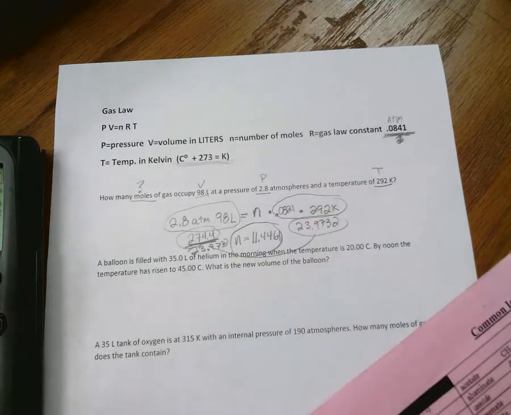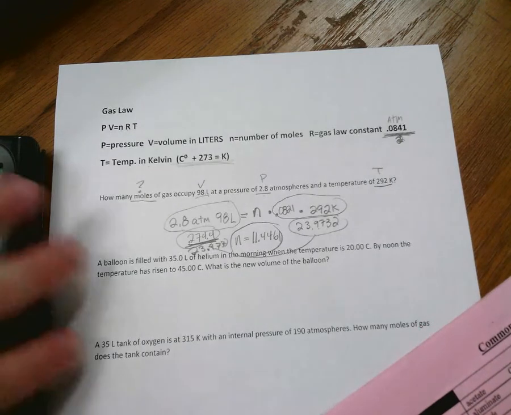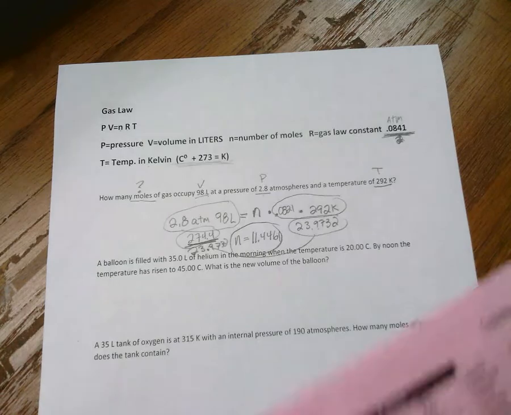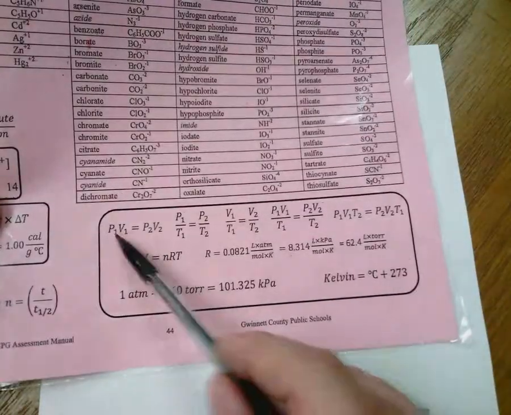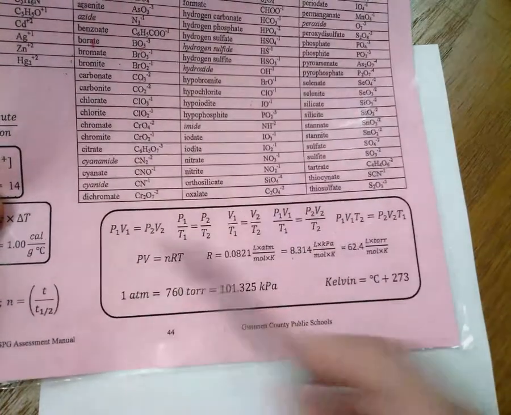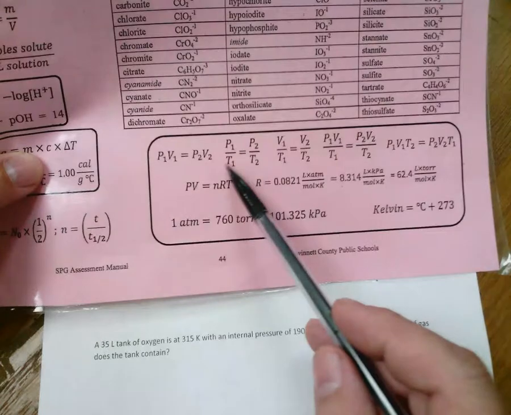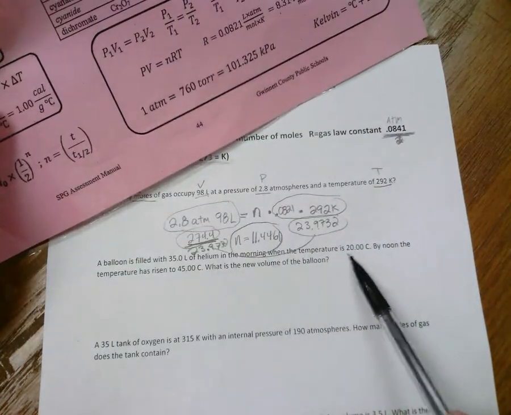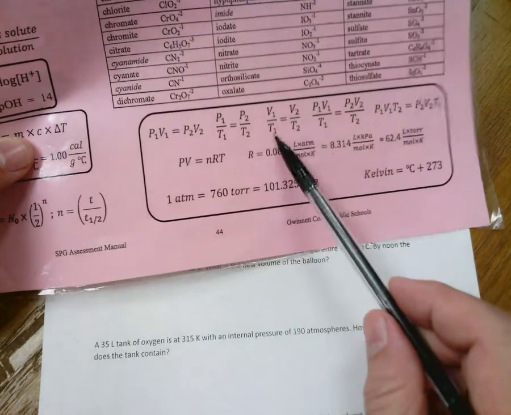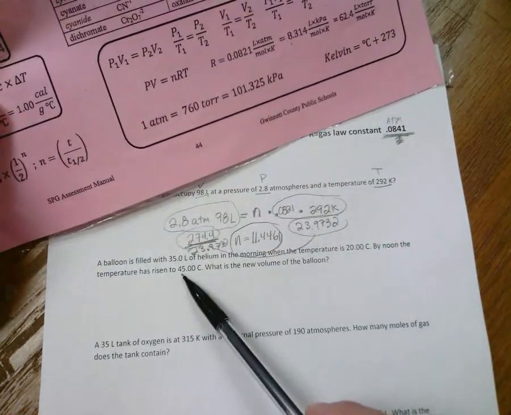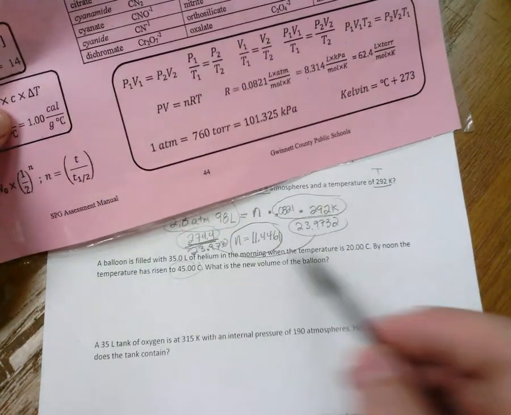So for every question that you're looking at here, you're basically looking to see if it contains moles. If it does not contain moles, it's going to fit into this category here of gas law. So I have liters, which is a volume. I have a temperature, which is 20 degrees. So I have a volume and a temperature, and I have another temperature, which is 45. So I'm going to change those to Kelvin.